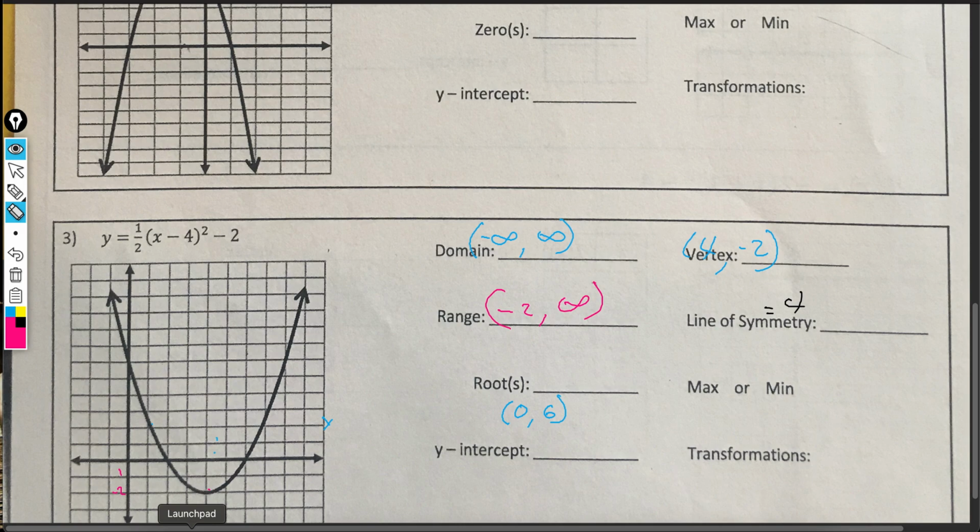So for example, we get this specific equation, and what do you think we do to it? So I'm going to write over here on the side. So we got y equals 1/2 (x minus 4) squared minus 2. There we go. So what do you think the root is?